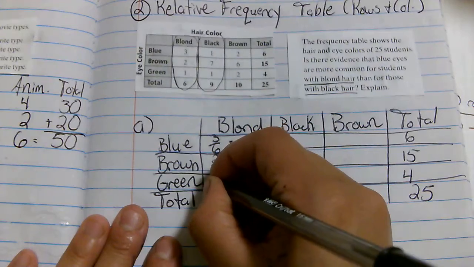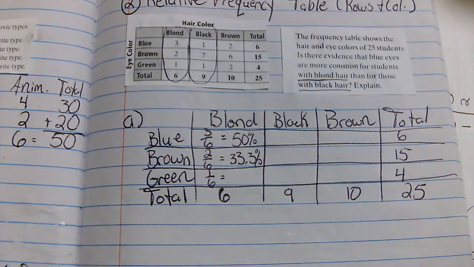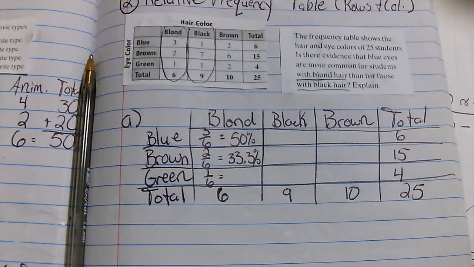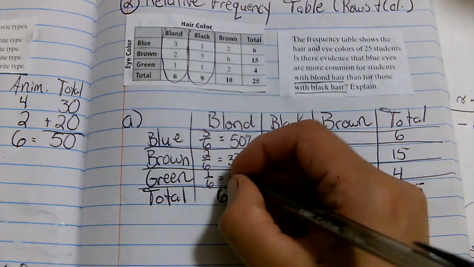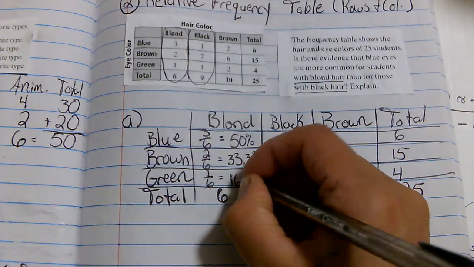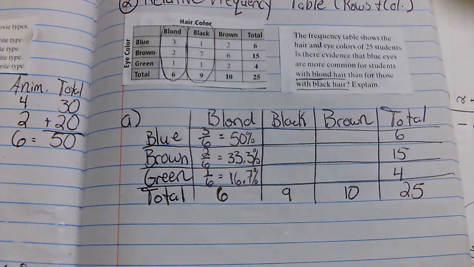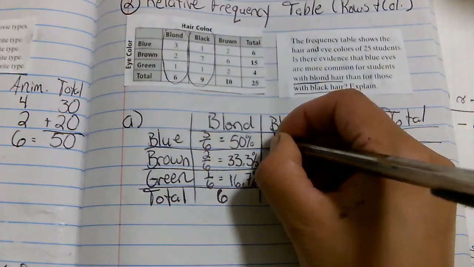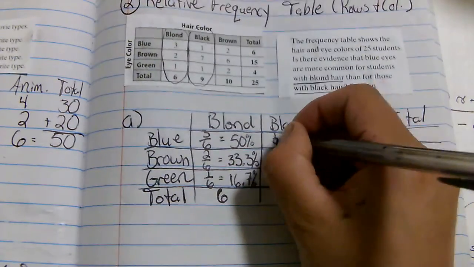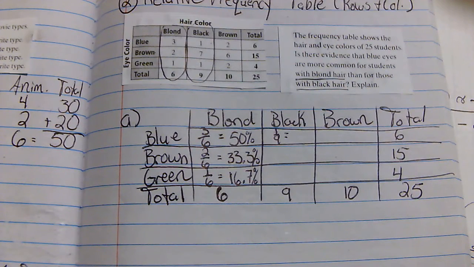And green was 1 out of 6, and that one I don't know off the top of my head, so I'm going to go ahead and grab a calculator and I'll be right back. Alright, so 1/6 as a percent, and I'm going to just round to the nearest tenth of a percent, would be 16.7%. Okay, I'm going to go ahead and do the rest of these. So here's what you're going to do. You're going to take whatever was in here, put it over your total for the column, and then write it as a percent.